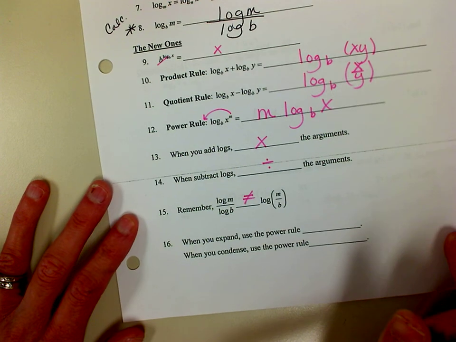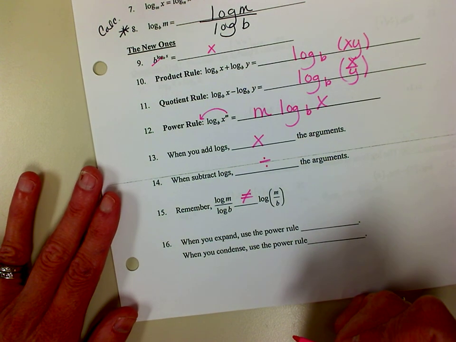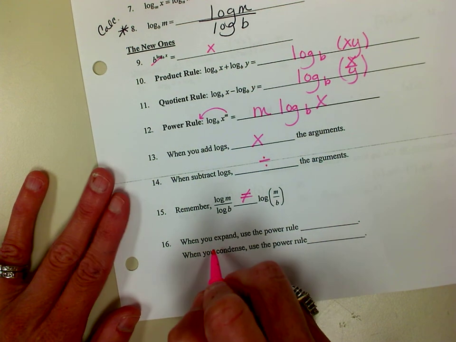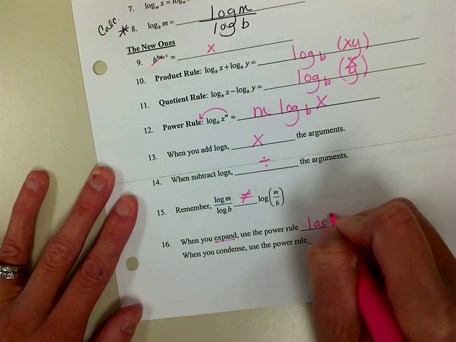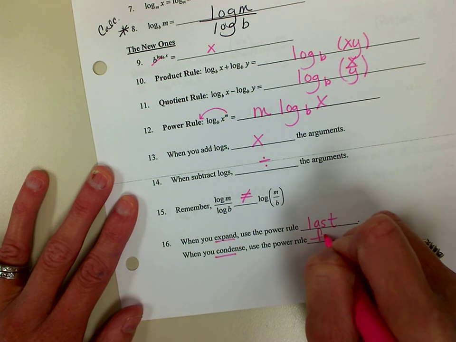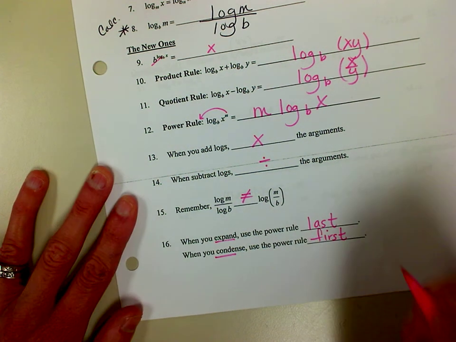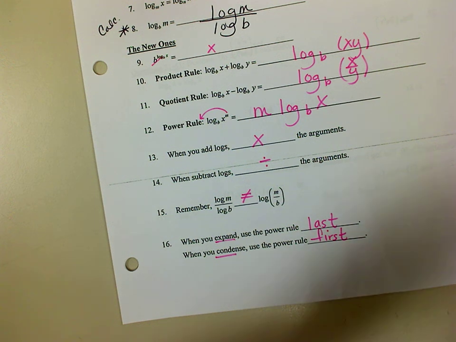Okay, so before we expand and condense, let's talk about what you would do with the power rule. So if I want you to expand, you do the power rule last. And when it says to condense, you use the power rule first. Okay, so let's go ahead and do these questions.